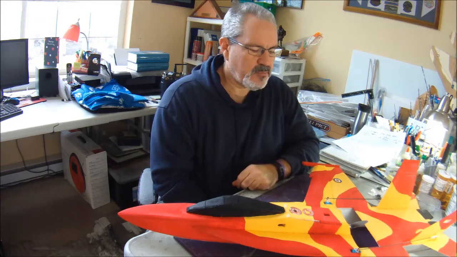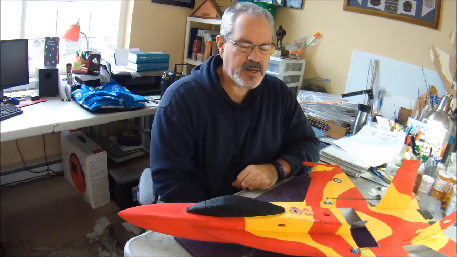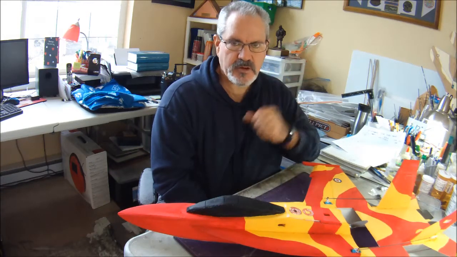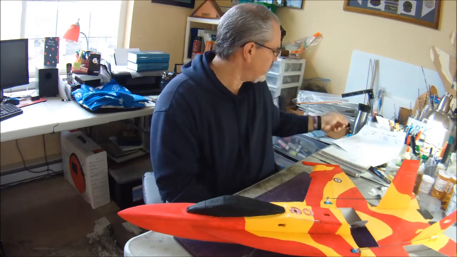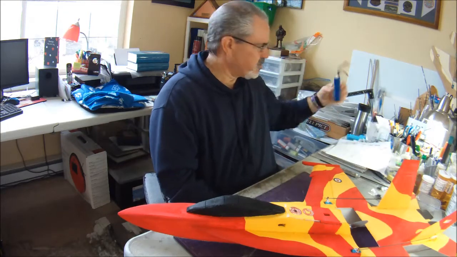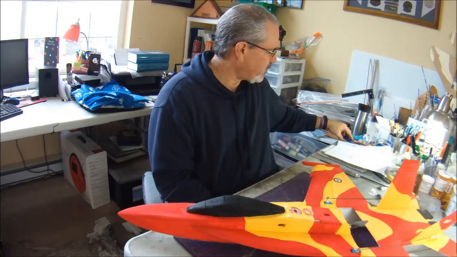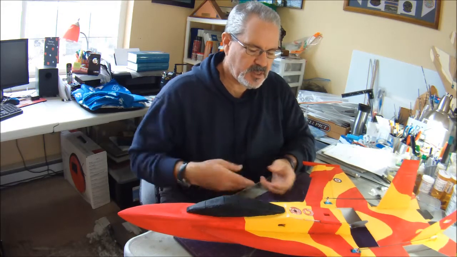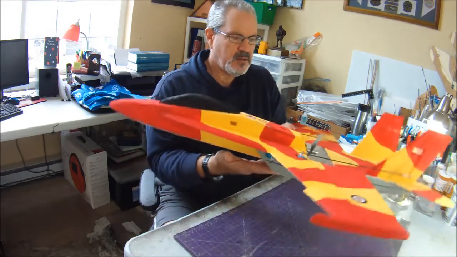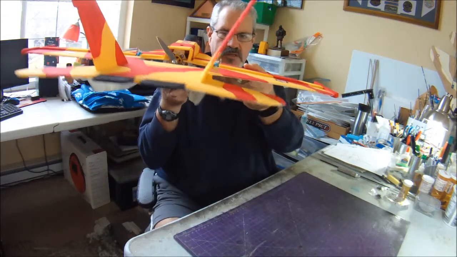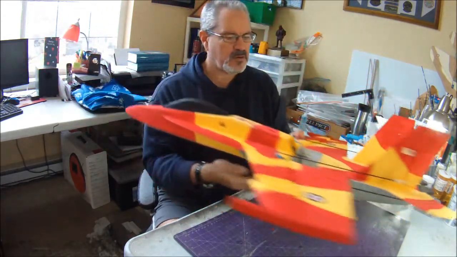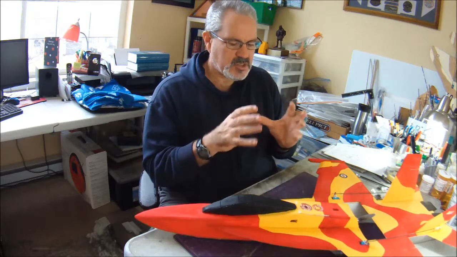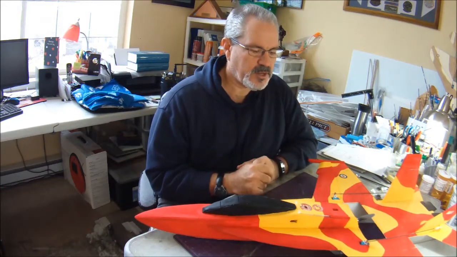Let's say I'm probably right around 20.9 ounces. The metric conversion escapes me right now. That's with a 3-cell 2200 battery. I like the weight, it just helps it. The F-18 is not the most stable plane in the world because of these angled vertical stabilizers, but that just seems to give it a really good weight.